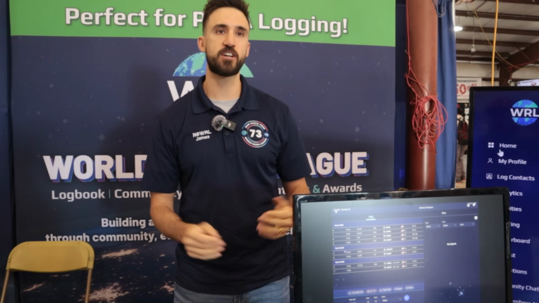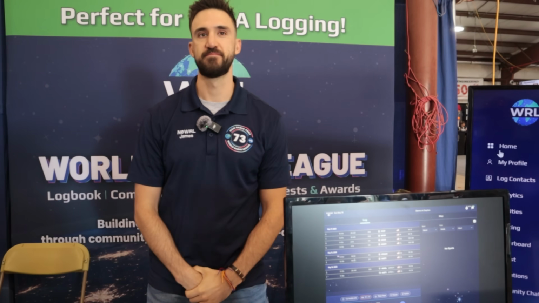I know it'll also have an offline call sign database too. Right, exactly. Because a lot of people go out to POTA or even SOTA, and there's no internet signal out there. So a lot of people won't use a cloud-based service because of that, and I understand that. 100%. So it'll be nice to see when that happens.